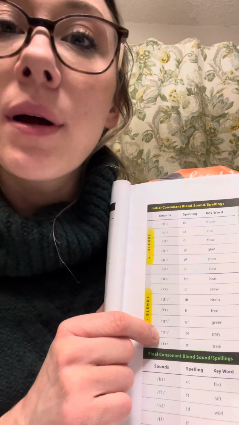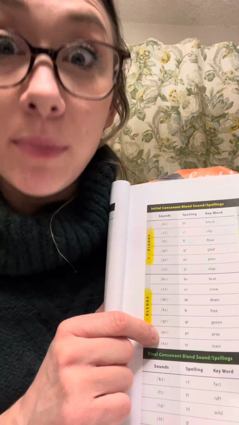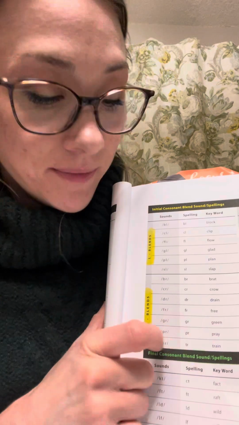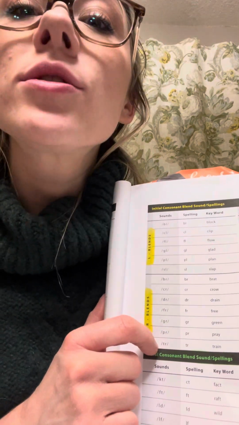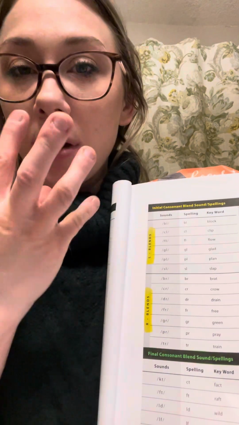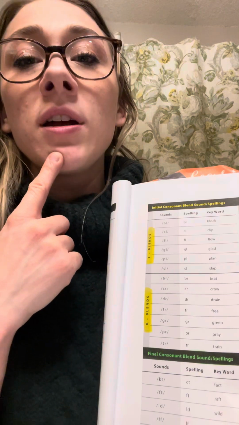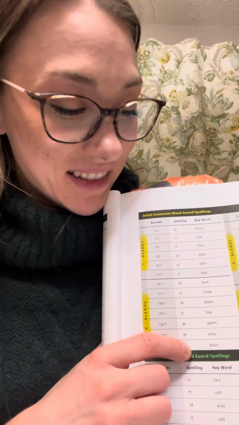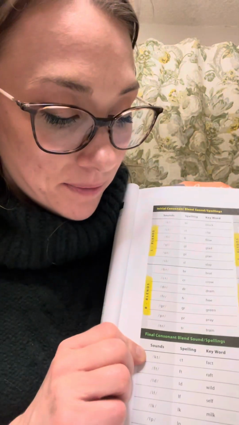and pr, represented by PR, like pretty or pray. We have tr. I'm keeping my mouth very closed because I have that R sound that stays. Oops. I'm just going to move on. Train. And we're going to finish with our final consonant blends right here.